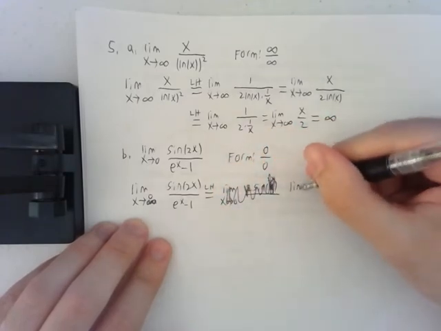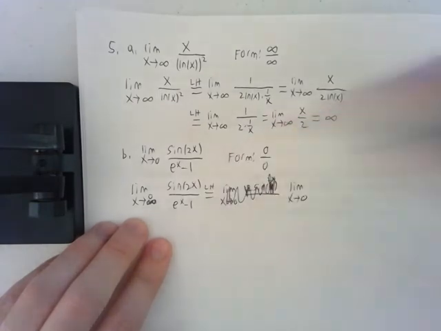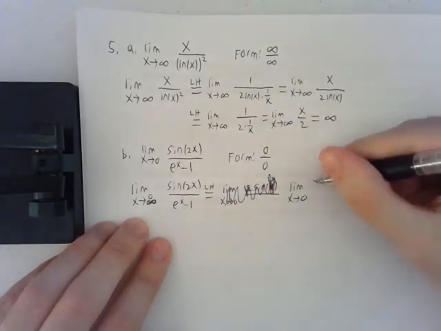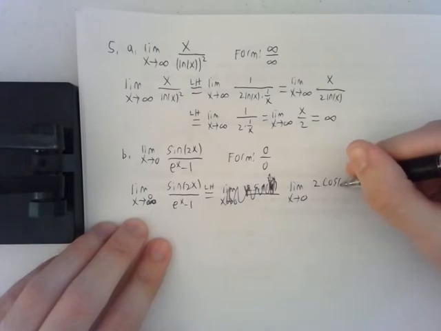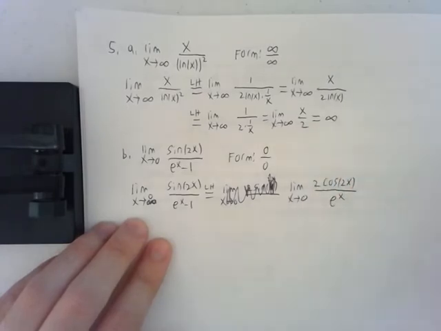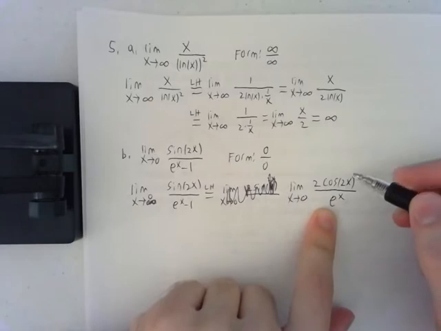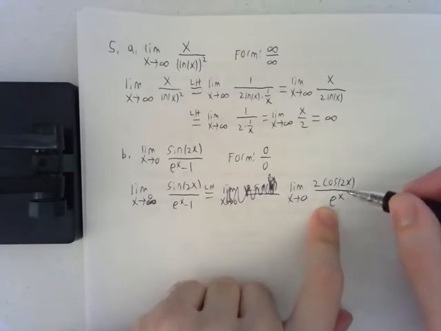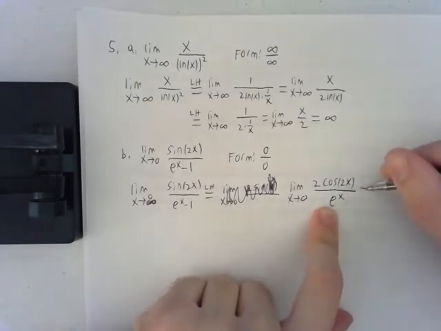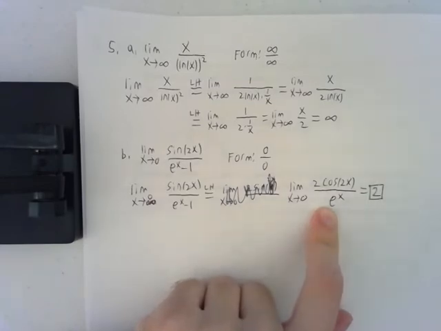It's the limit as x approaches 0. The derivative of sine is cosine, so we get a 2 outside from the chain rule, then a cosine of 2x, divided by the derivative of e to the x minus 1, which is e to the x. Now as x goes to 0, cosine of 0 is just 1. e to the 0 is 1. So this is no longer indeterminate. We can just plug in and get that the limit is equal to 2.